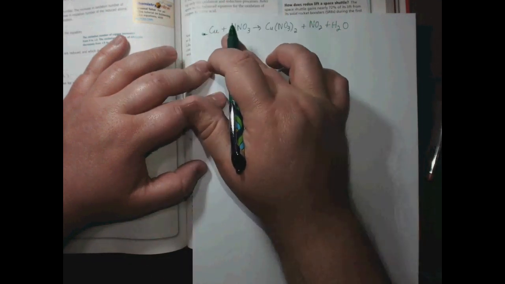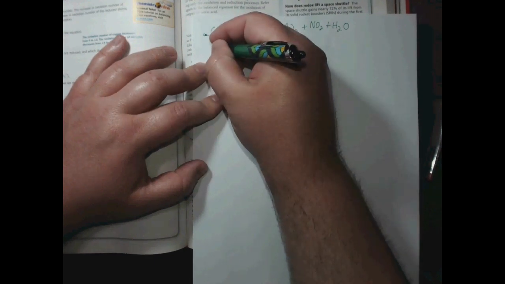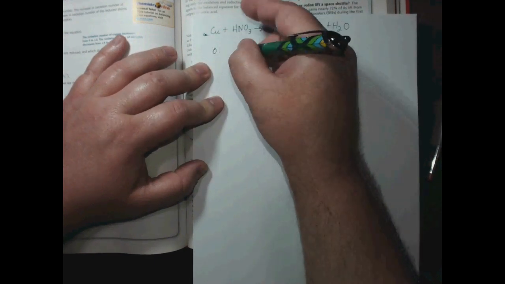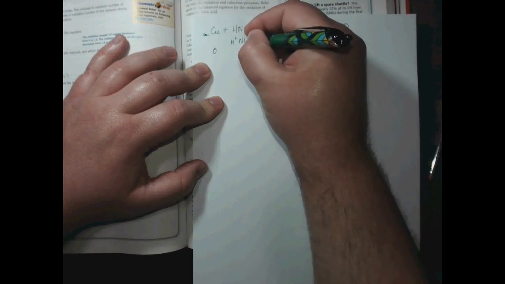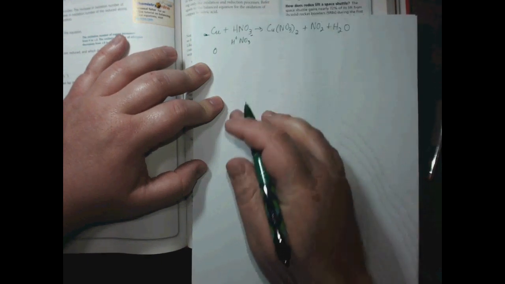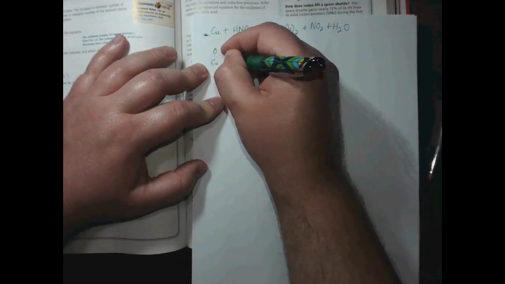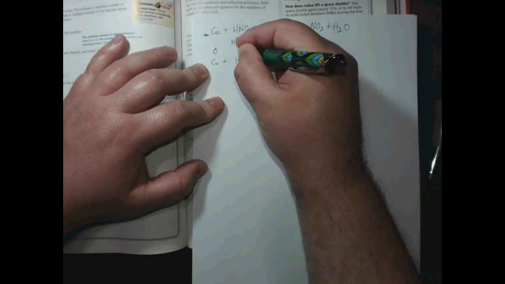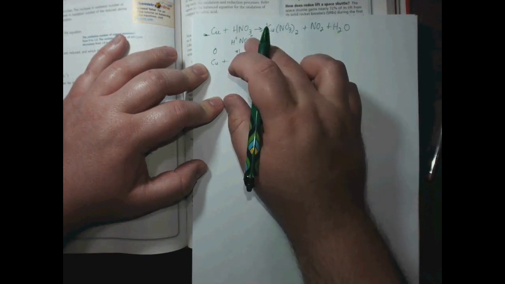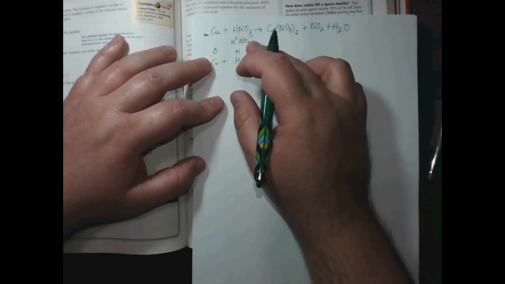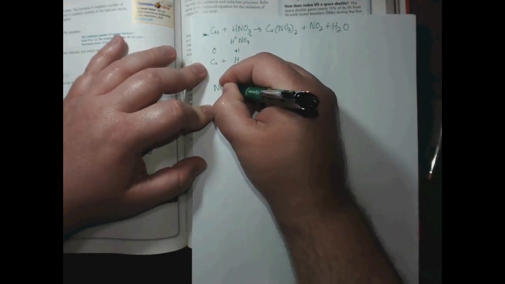So, each one's going to have one. Cu is neutral. It's just a metal, so it's 0. Here, that's H plus and NO3 minus. The H ends up with plus 1, and the NO3, we do it like we do normal. So NO3 minus.